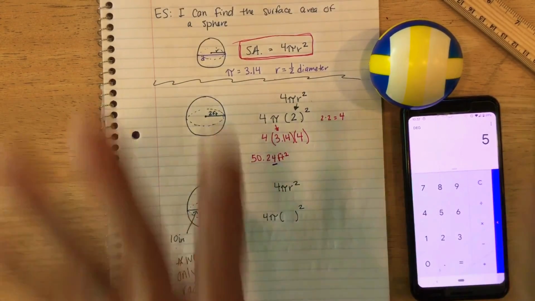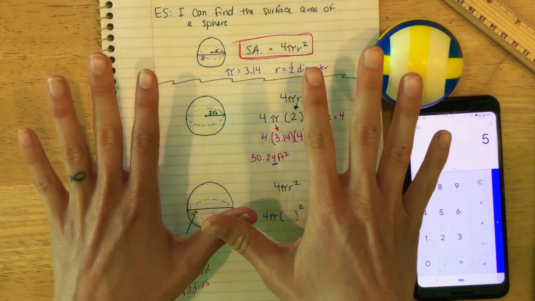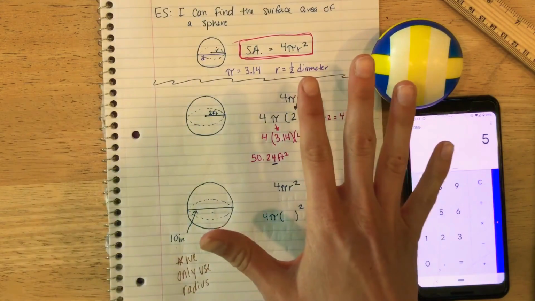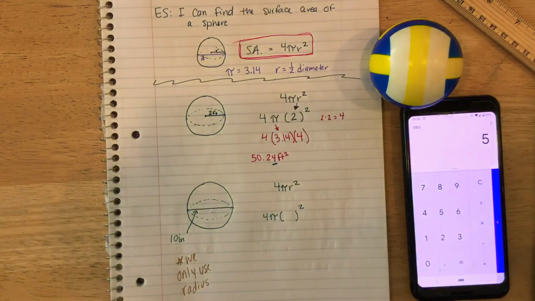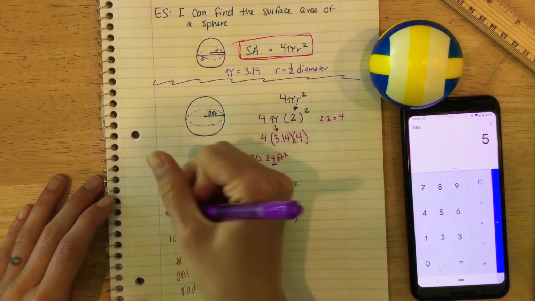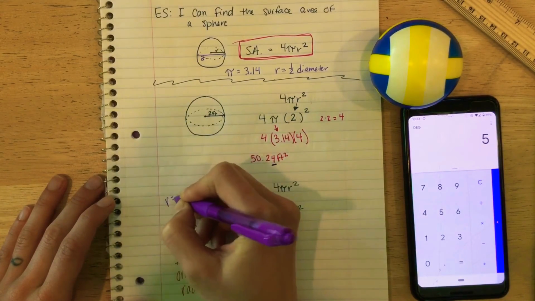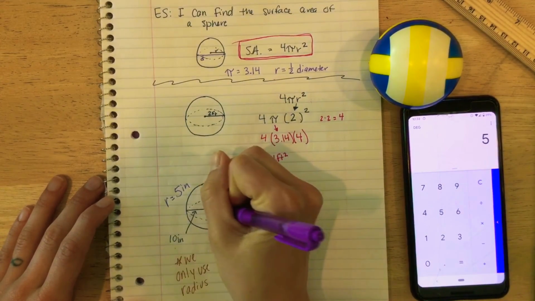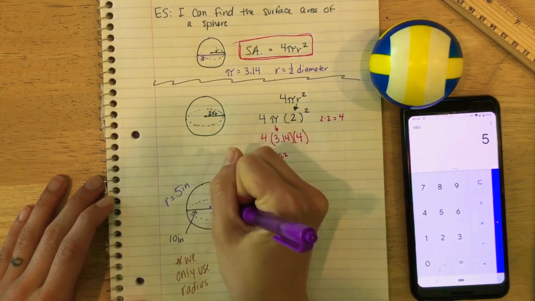If I take 10 fingers and divide them by 2, I get 5. So our radius equals 5 inches. Put that on the side, or you can label it if you want, 5 inches.